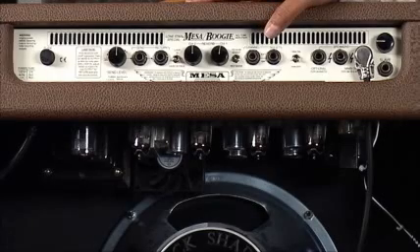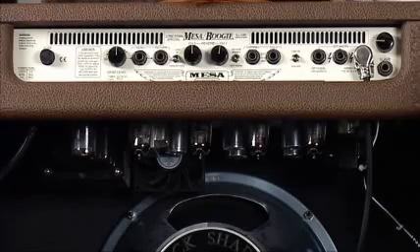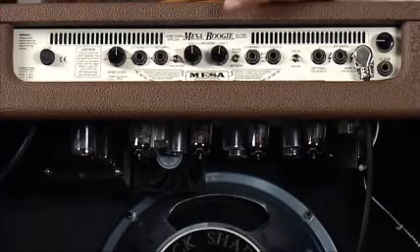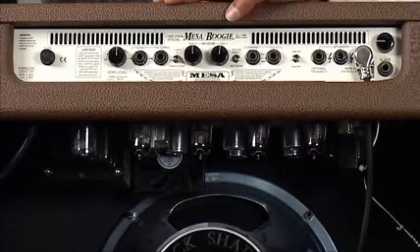And below here, you can't see it, but inside the amp is a spring reverb unit that almost goes the entire length of the amp here, and that's what's being used for the reverb. Spring reverb is a very common and really nice sounding reverb for guitars.